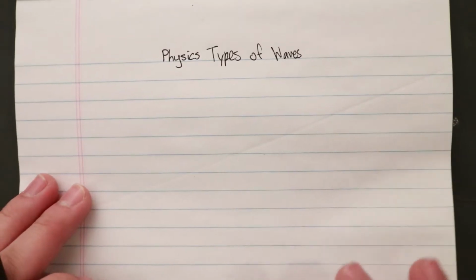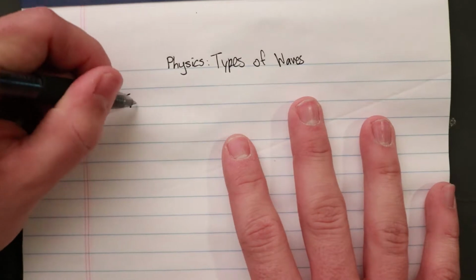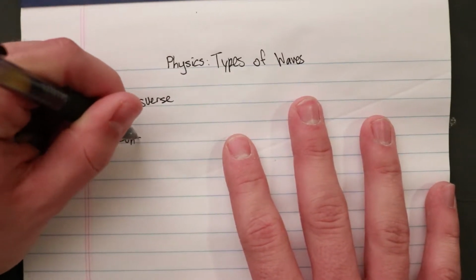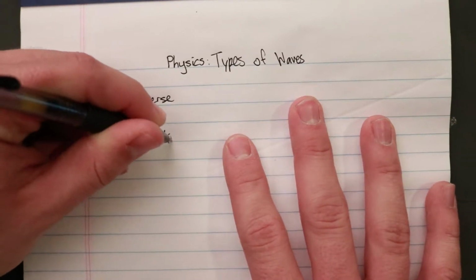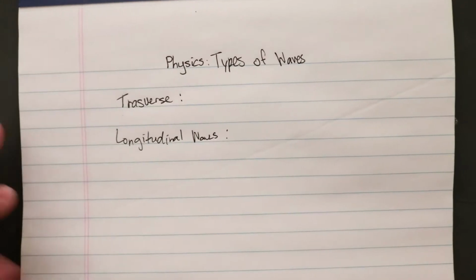Alrighty, so today we're talking about physics. We're talking about types of waves. Now, there are two types of waves: transverse waves and longitudinal waves. And so, what are the differences?